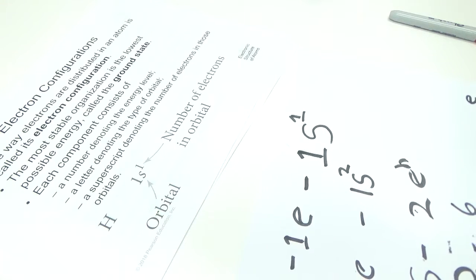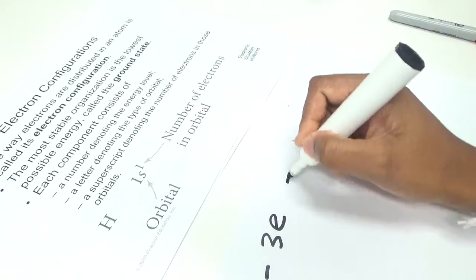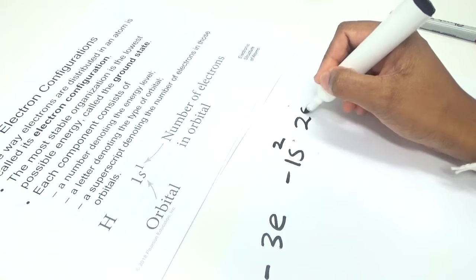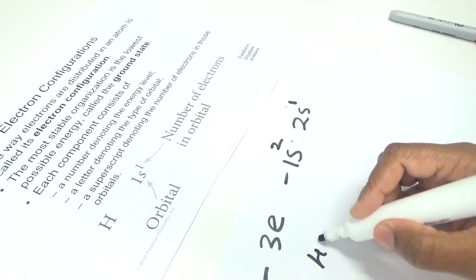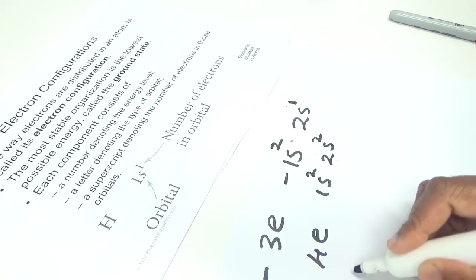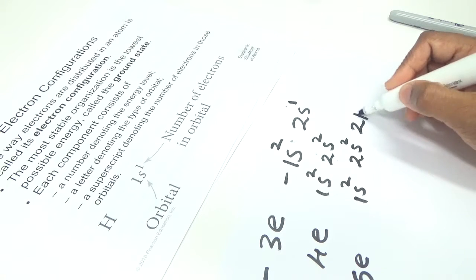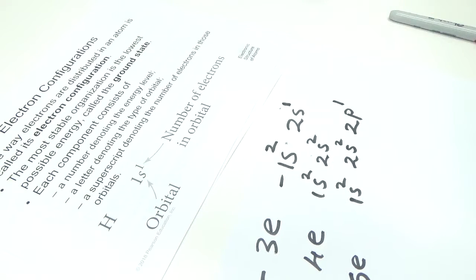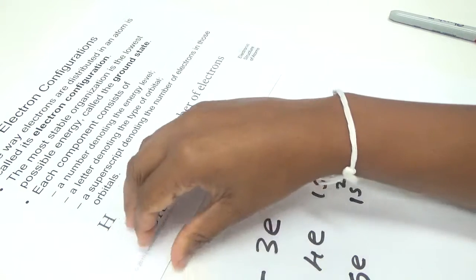After helium, you go to lithium. Lithium, 3 electrons, 1s2, 2s1. Okay, because it's the second shell. You go to beryllium, 4 electrons, 1s2, 2s2. Boron, 5 electrons, 1s2, 2s2, 2p1. Like that, you can go up to 2p6. Hope this short video will help you to understand how to write electron configurations.